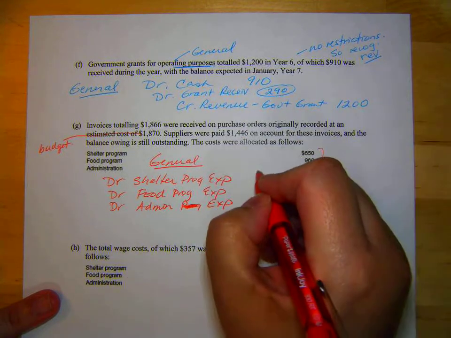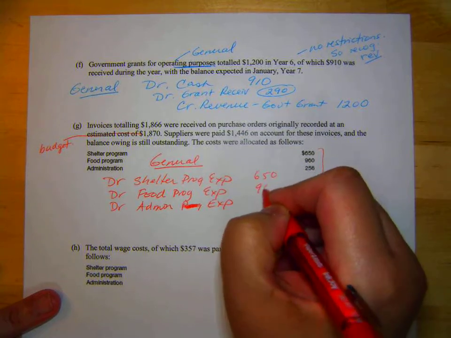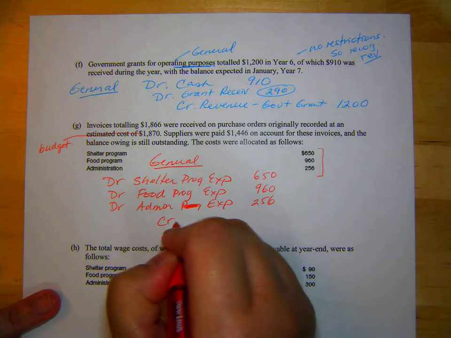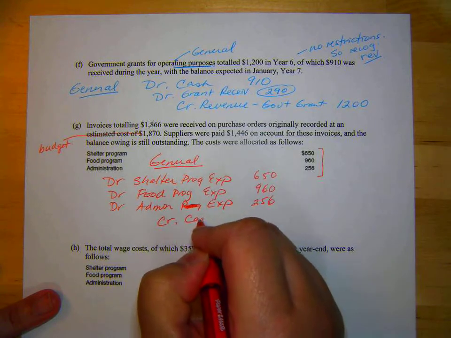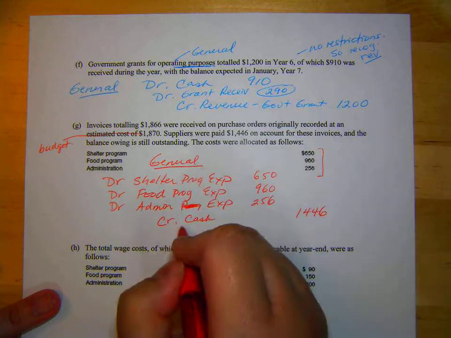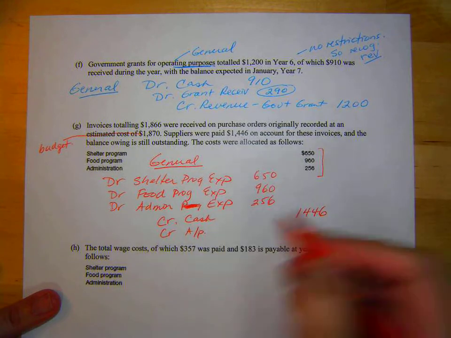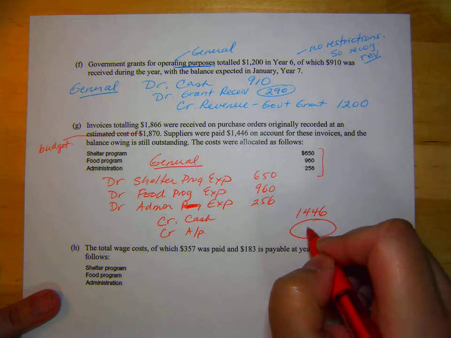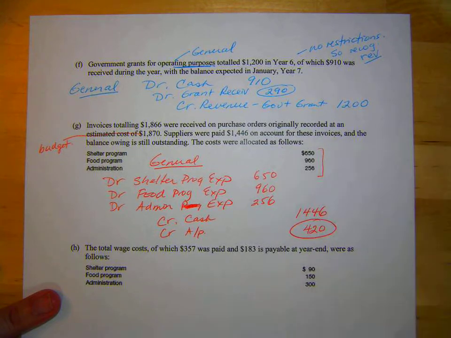And that was $650, $960, and $256. And we're going to credit cash for $1,446 and credit AP for the rest. Fill in the blank, which is $420.